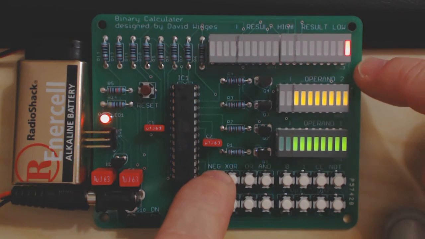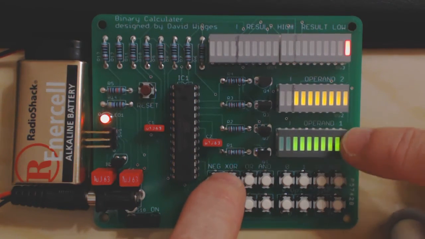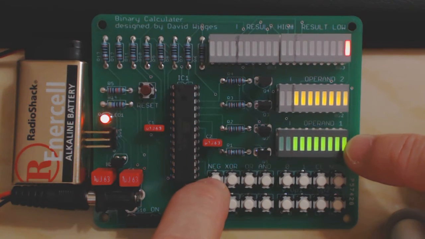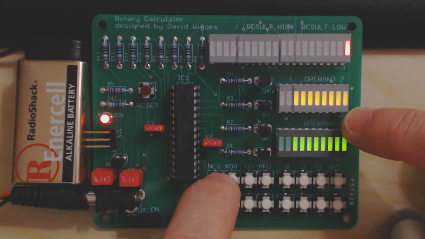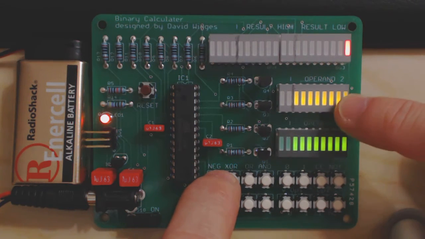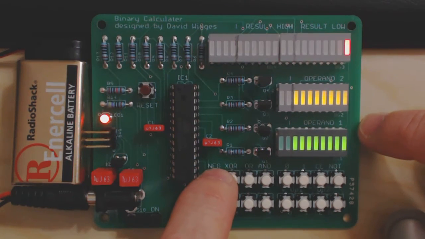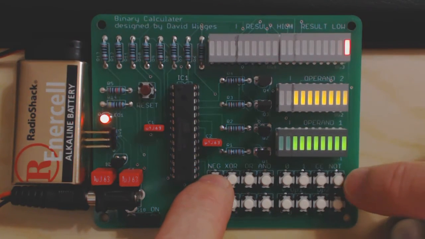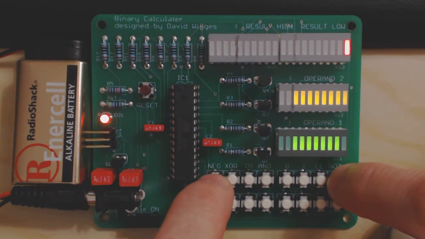And going back to the original display, what happens when I do the 2's complement of the result is it blanks out the operand displays. So once I do that again, it takes the negative of those. And then the not just inverses everything.